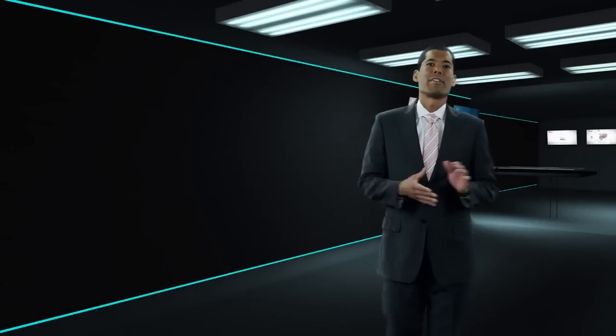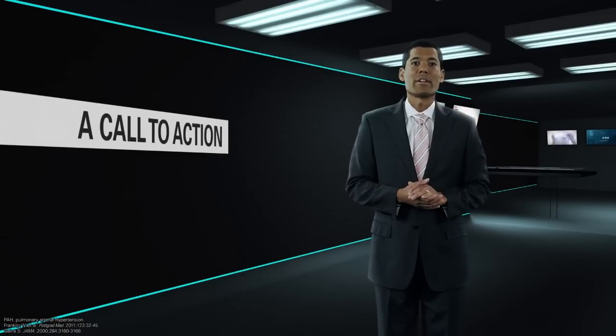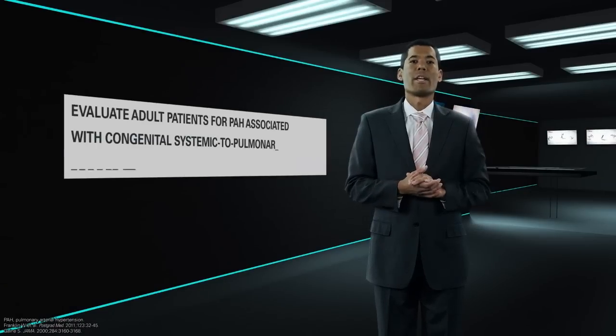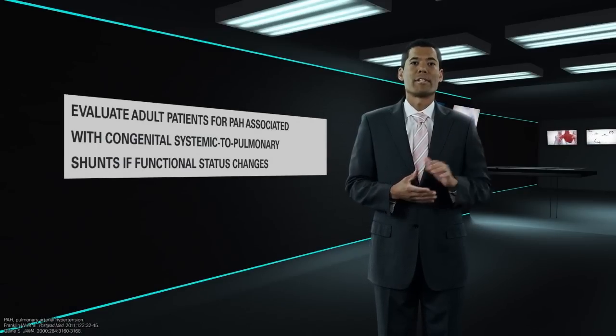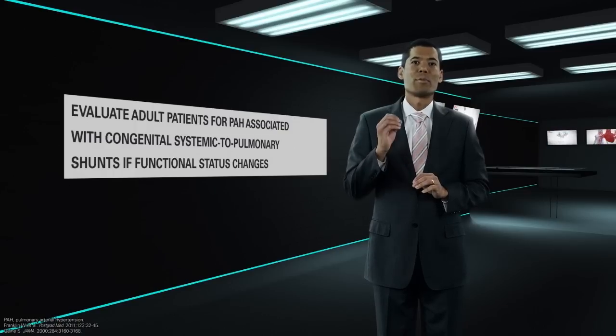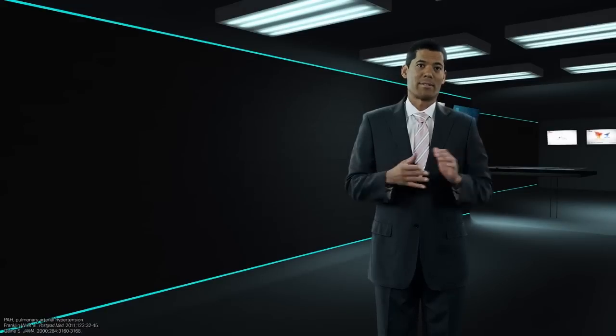I hope that you will regard the data presented today as a call to action. It is critical that cardiologists and other healthcare providers are aggressive in evaluating their patients with adult congenital heart disease, specifically systemic-to-pulmonary shunts, for possible PAH if these patients experience a change in functional status.